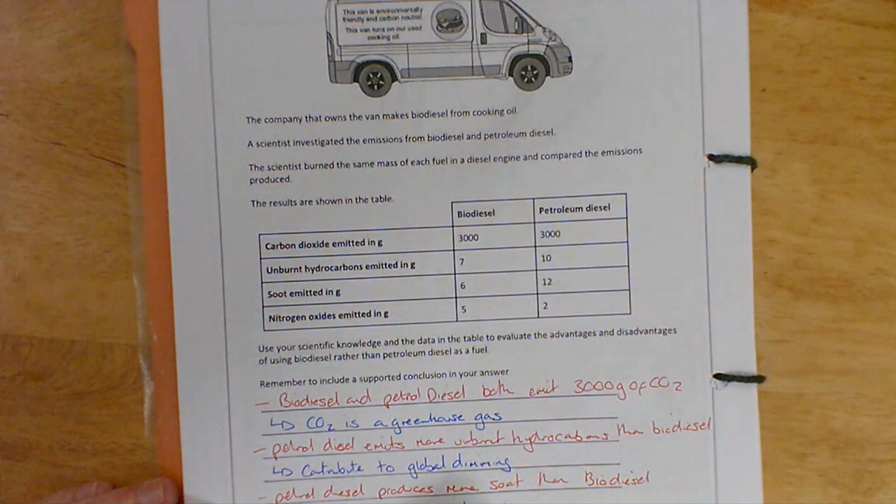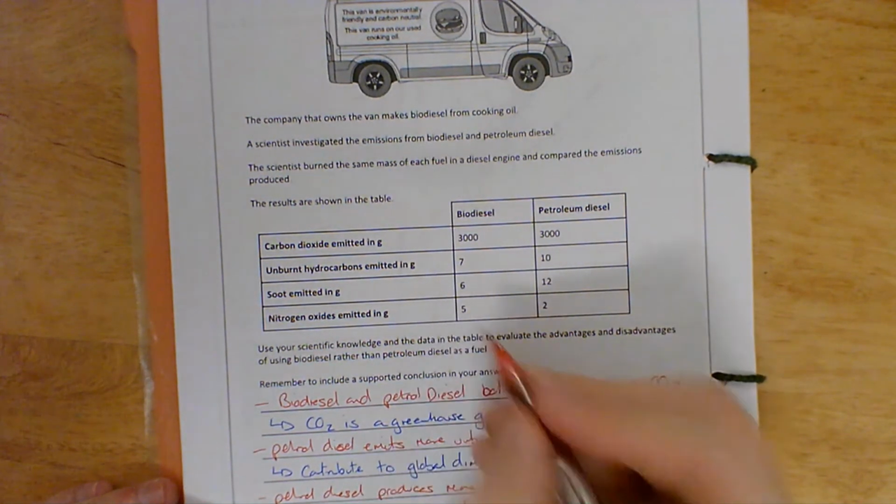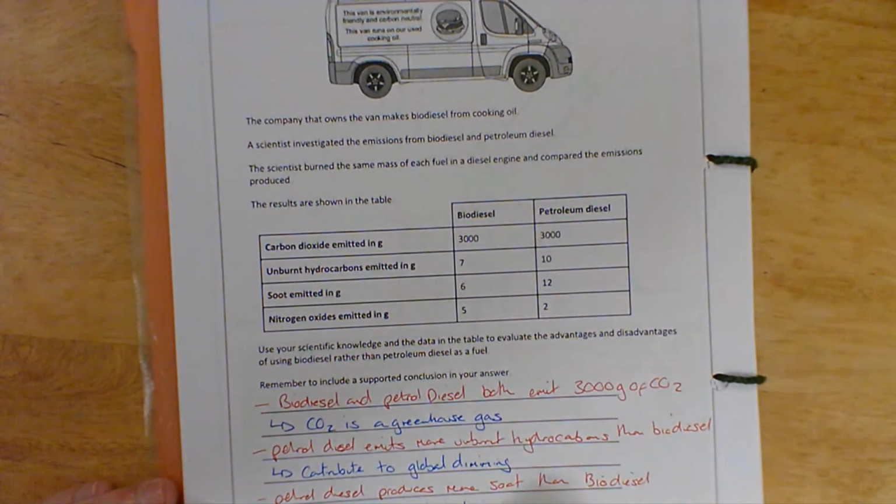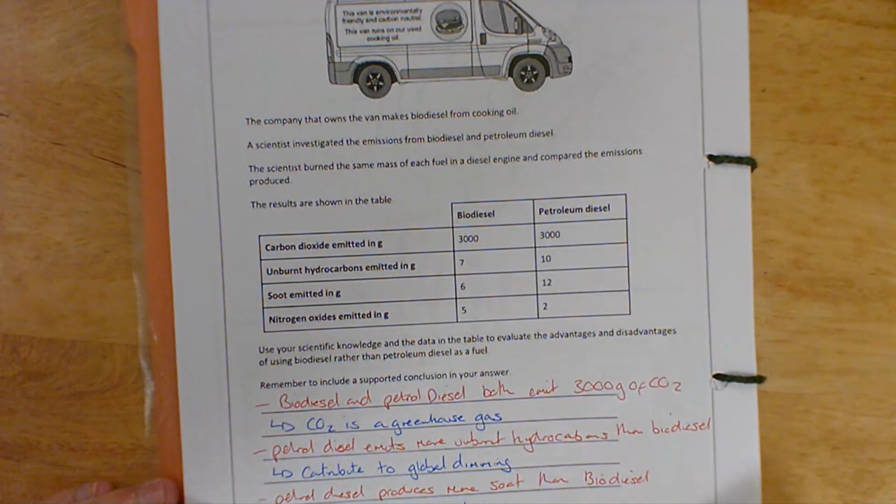Biodiesel produces more nitrogen oxides than petrol diesel.